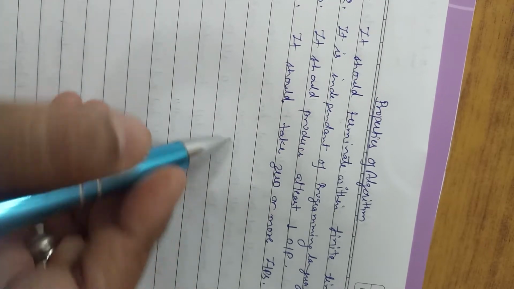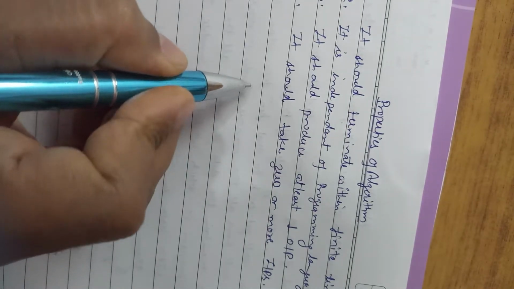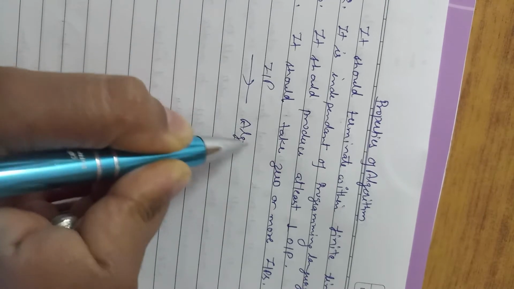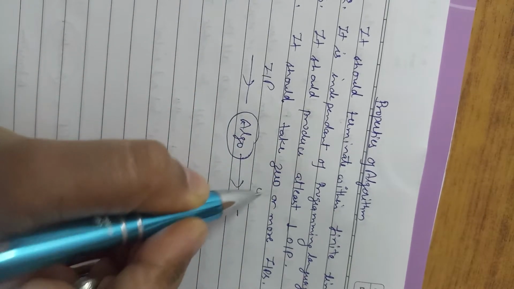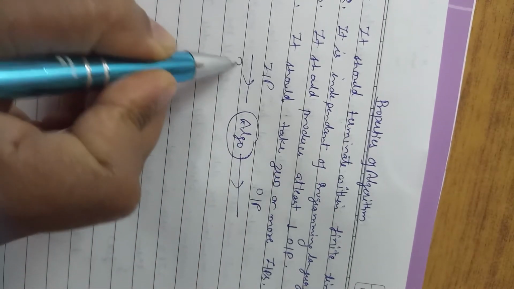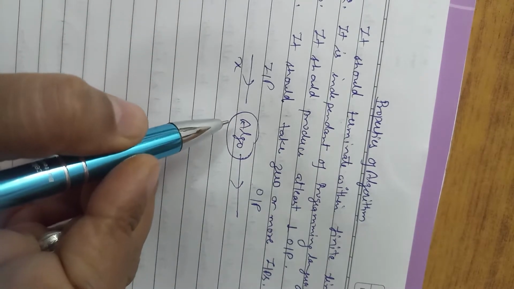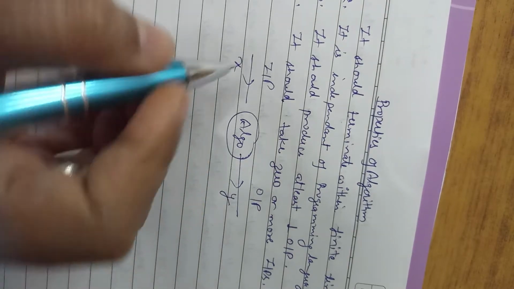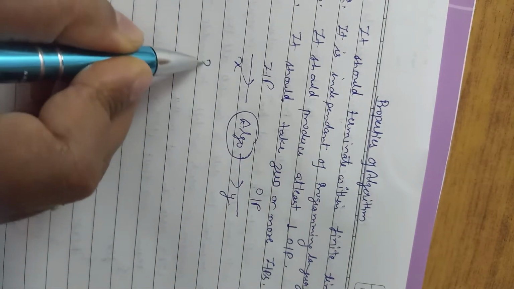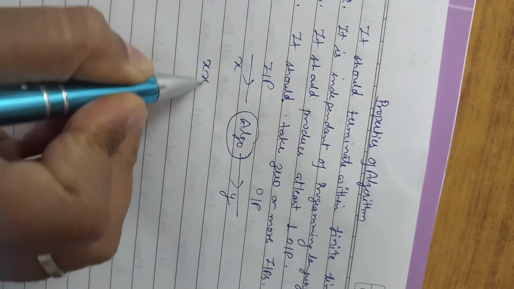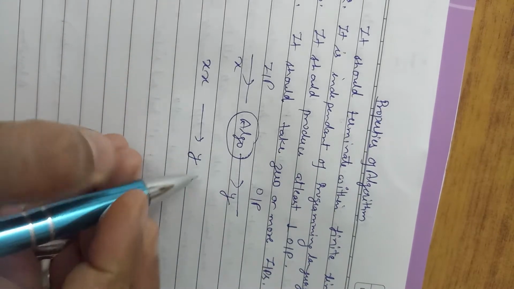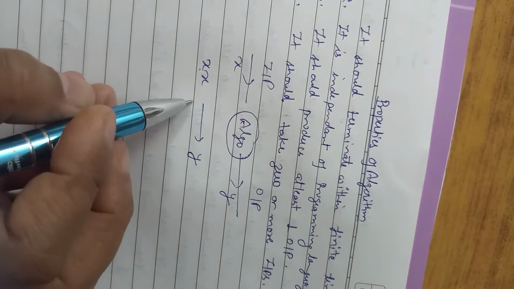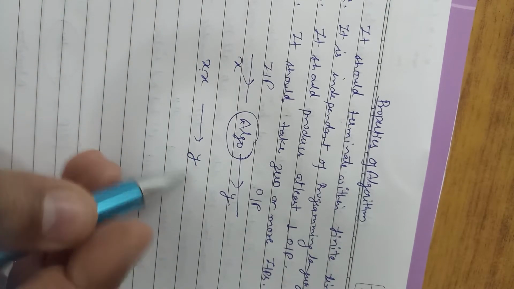Suppose this is input, this is our algorithm, and this is our output. Suppose we are giving x input and we are getting y output. However many times we give x input, whether one time, two times, whatever, we should always get the same output.